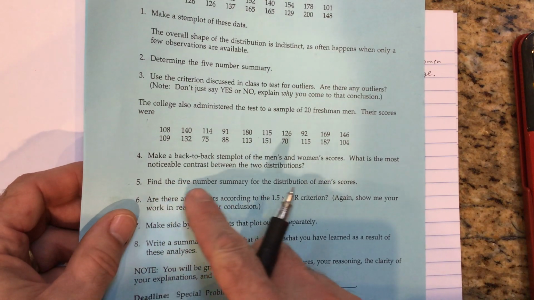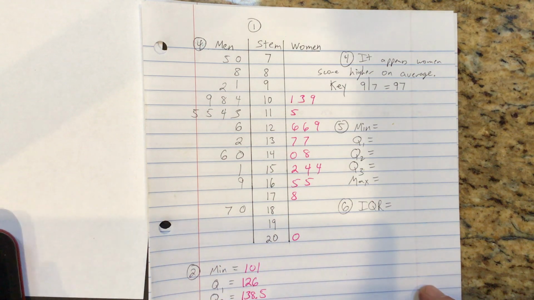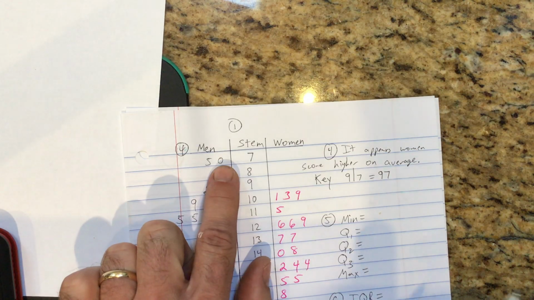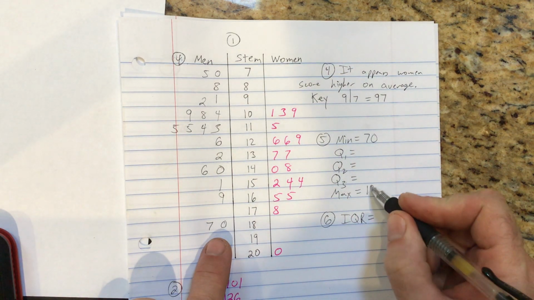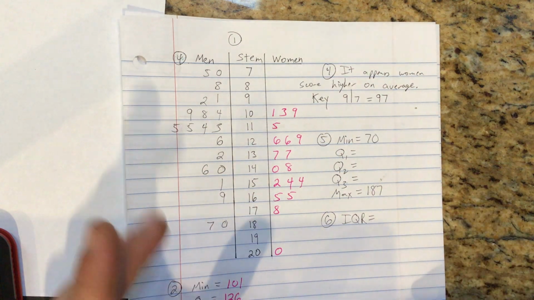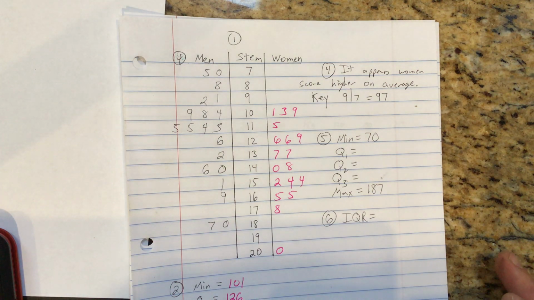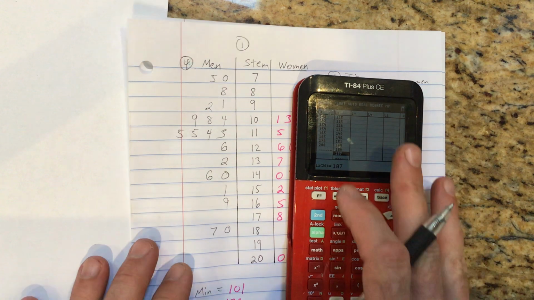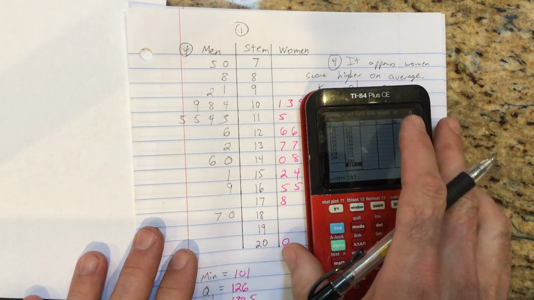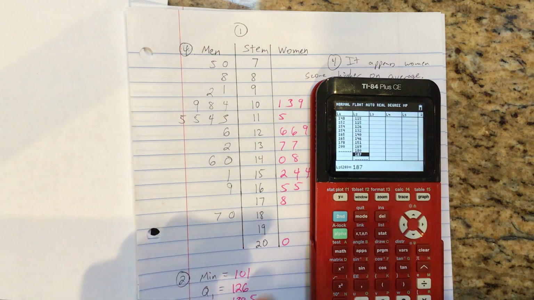Okay, moving on. Number 5, do a 5-number summary for the men's data. Okay, again, it's real easy. I can already see the min and max from my stem plot. Min is 70, max is 187. And there's 20 pieces of data, so I could count 10 in from either side and find the average of those two values. But why not use our calculator? That's why we have it. It can be very tedious, especially with longer sets of data. So that's why we're going to use our calculator in class and on the AP exam.